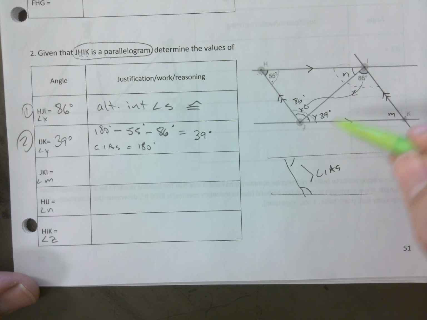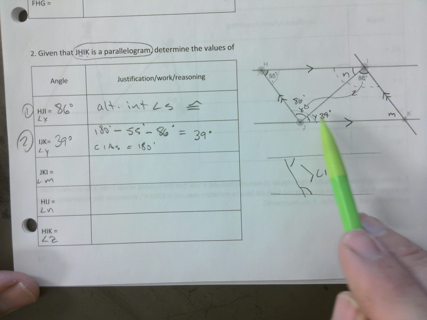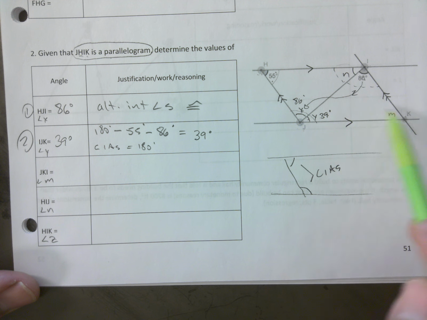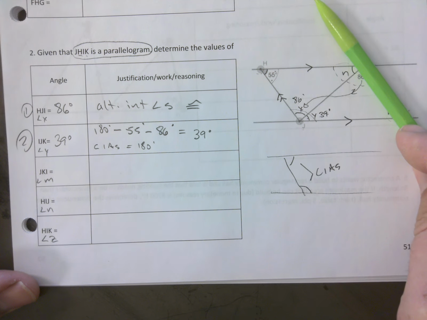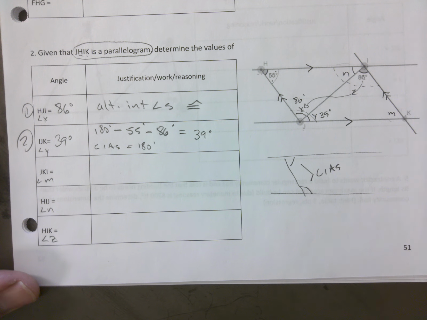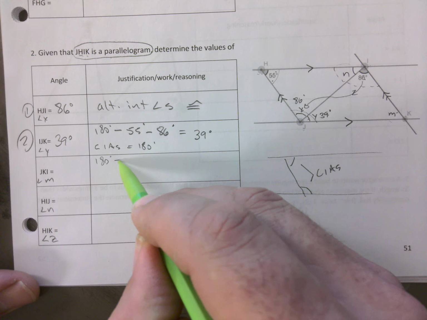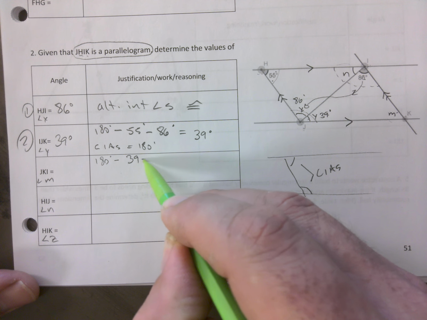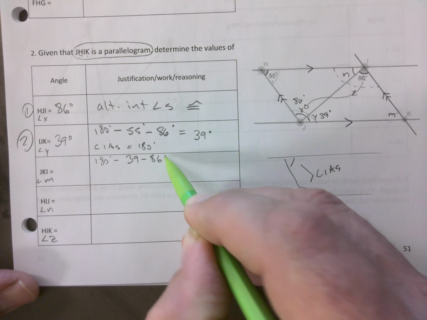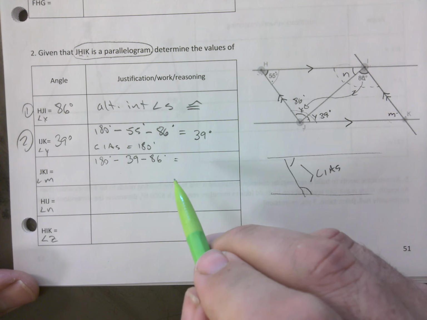All right. Now I see a triangle because I've got 2 angles. I can find M using sum of triangle. I can also find M using CIAs, by the way, like this here and that there. These are also CIAs because these lines are parallel. So lots of options there. You'll find that the work looks exactly the same regardless of how you do it. So I'm going to go minus 39, minus 86, and what do I have there?